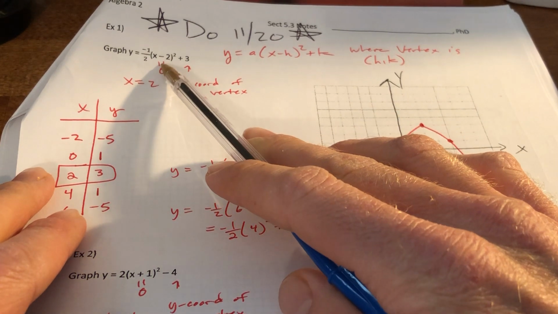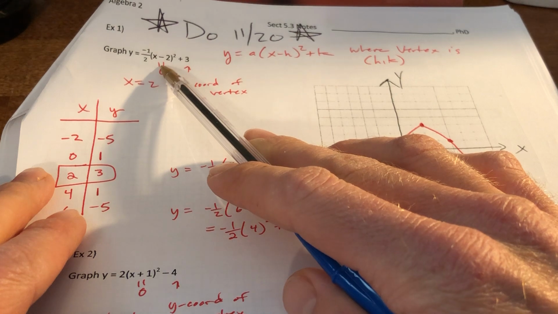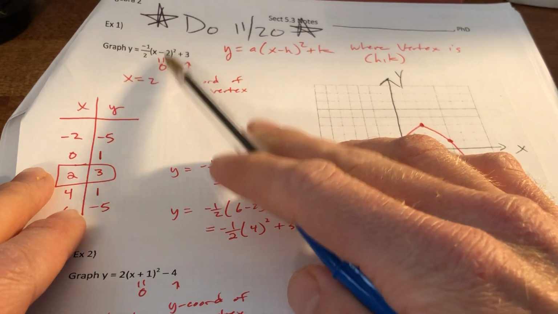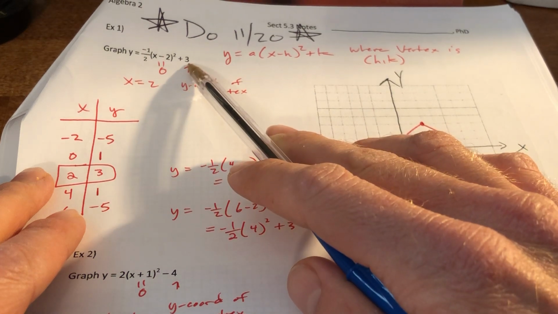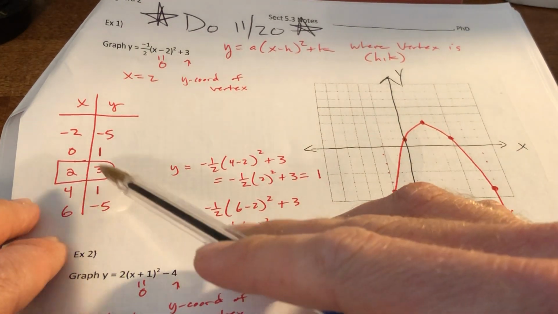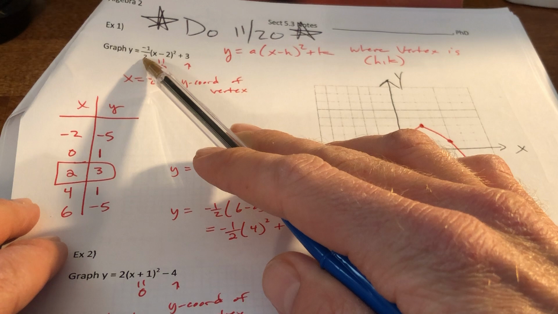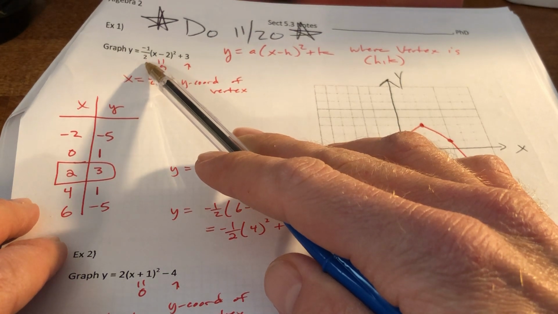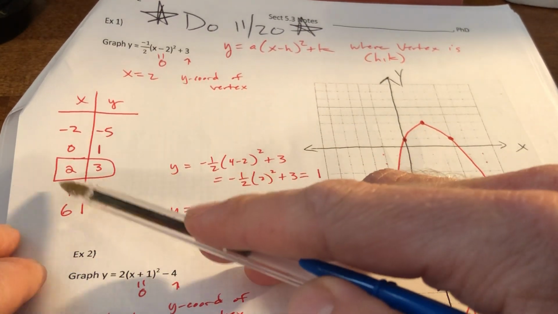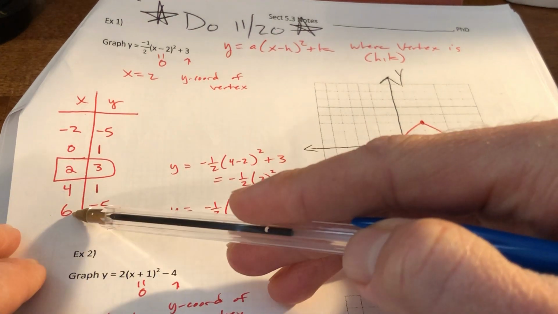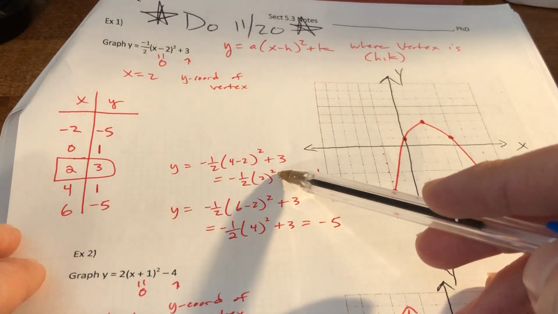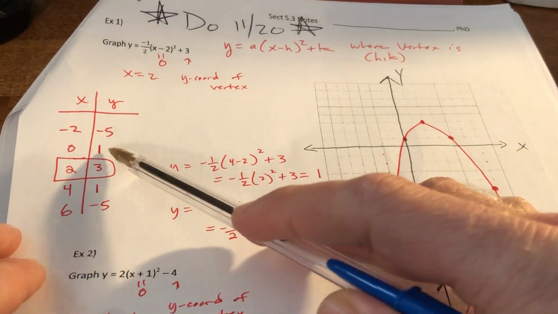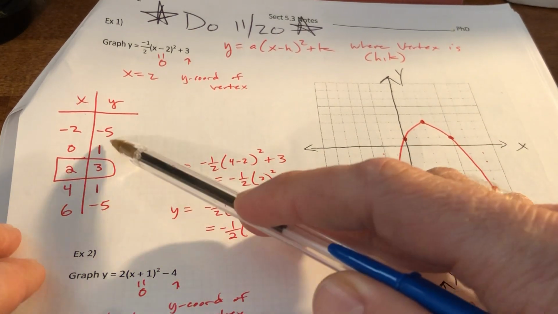What you do, just like when we graphed absolute value equations, is set this equal to 0. So the x coordinate of the vertex is 2, and the y coordinate of the vertex is 3: 2, 3. Now I have a negative 1/2 out here. I'm going to go 2 to the left, 2 to the right, another 2 to the left, another 2 to the right. I'm going to plug 4 in for x, and I'm going to get 1. So if I get 1 here, I get 1 here.